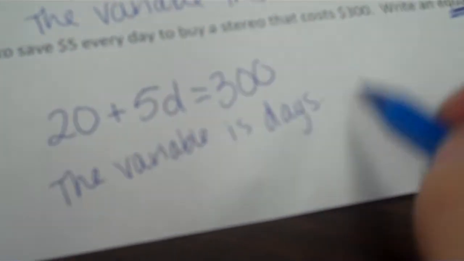So the variable is days. Now you can use X's, it doesn't matter. You don't have to use a D or whatever it is. You can use an X, but just put the variable means days even though it's an X. Okay? Flip it over. Real quick, word problems.